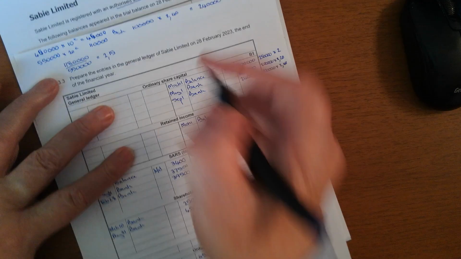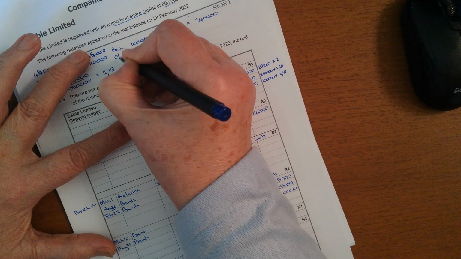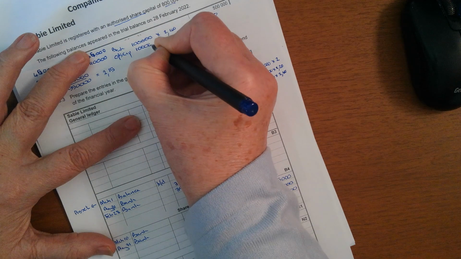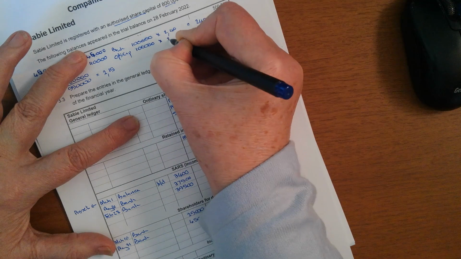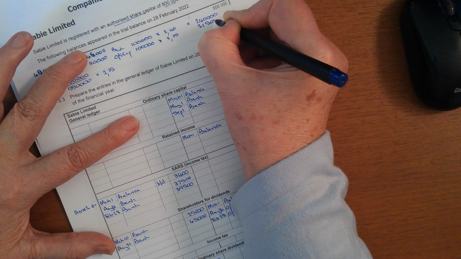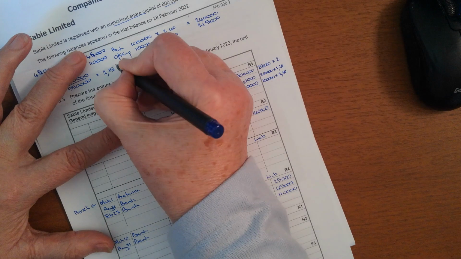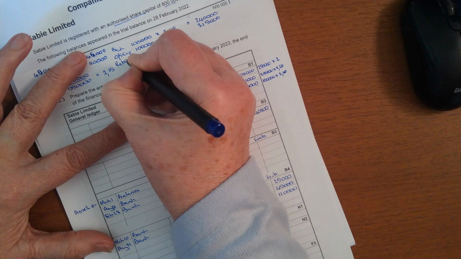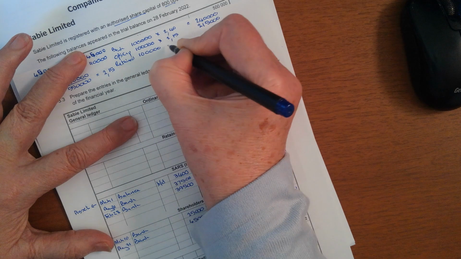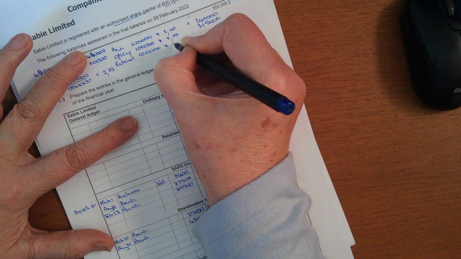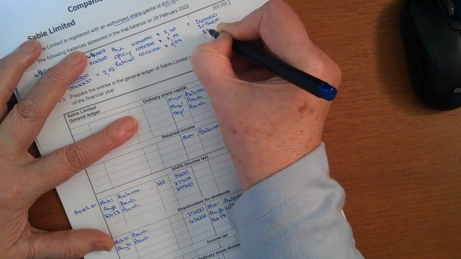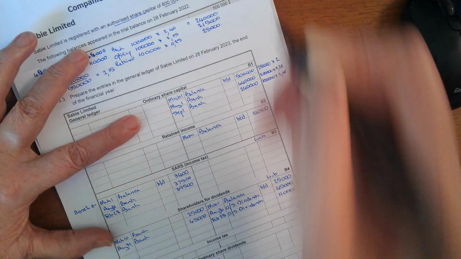Okay, so the amount that will go to the ordinary share capital account will be 100,000 times R2.15, which gives me 215,000. What is more than the average price, I will take out of retained income. In this case, it's 25 cents, so I will take out 25,000 rand.